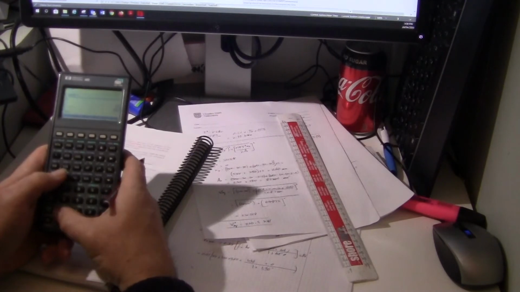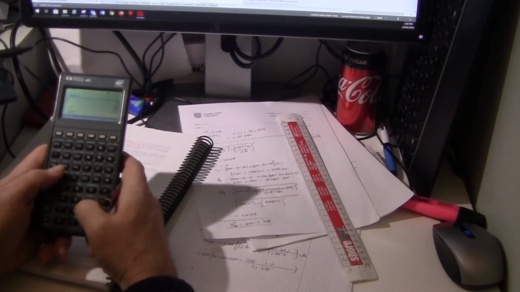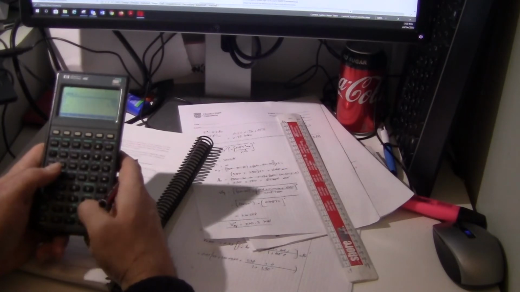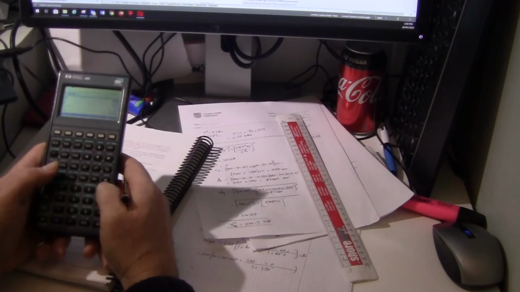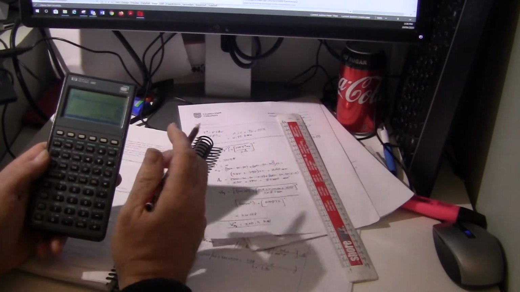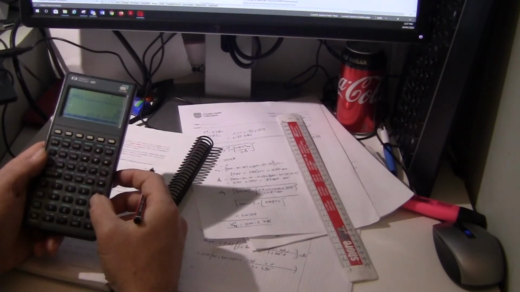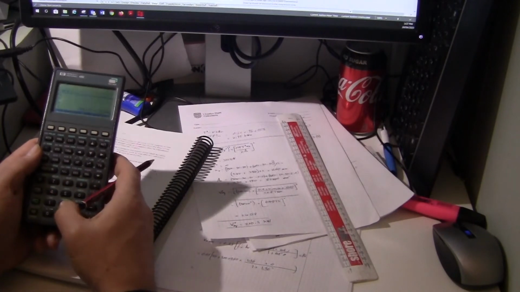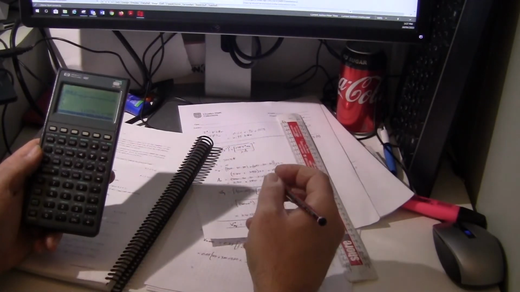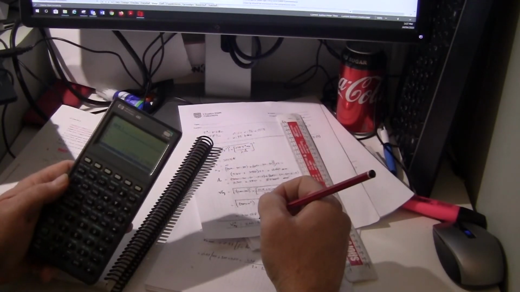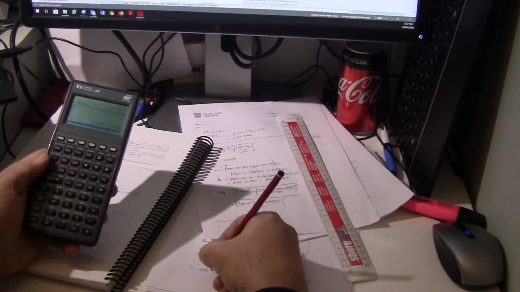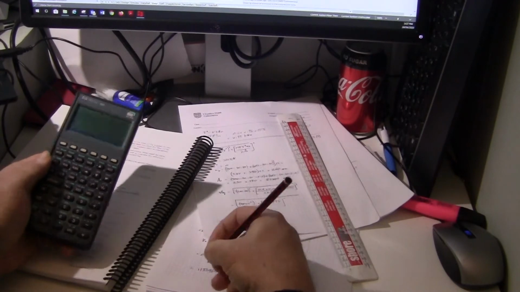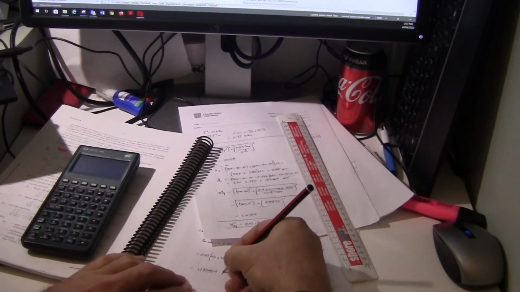300, 360, 1.36, 1.36 squared plus that. Okay, so we've got 0.47, we multiply that out, and 0.55, and we get 1133969, which is newtons, of course.